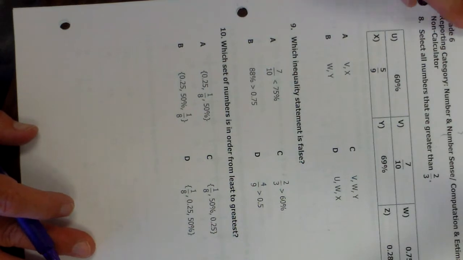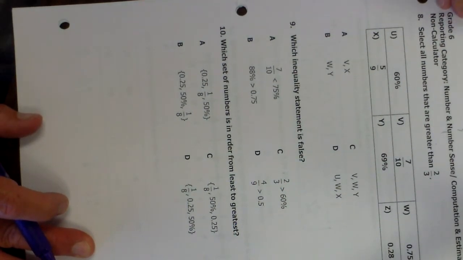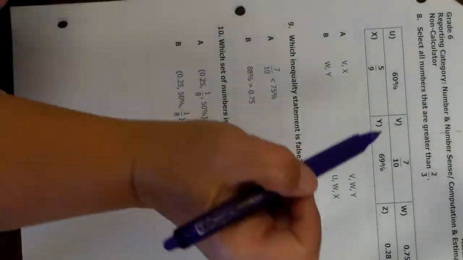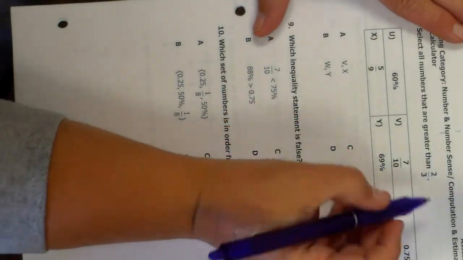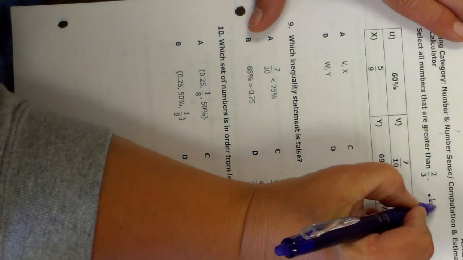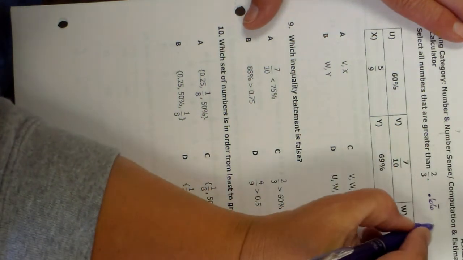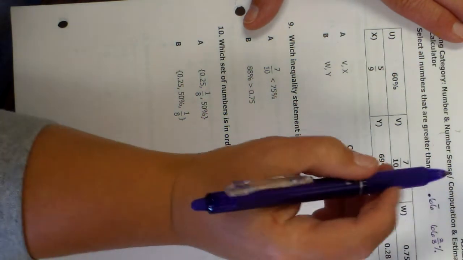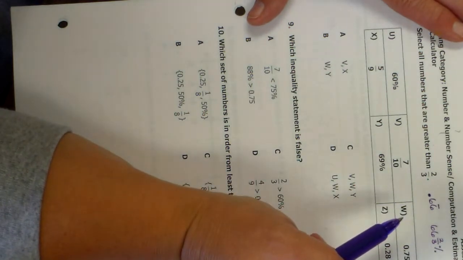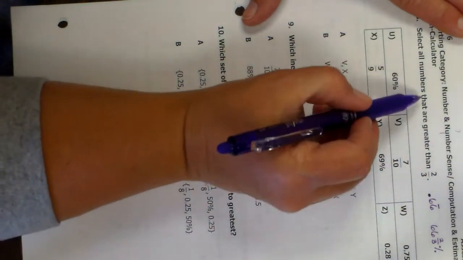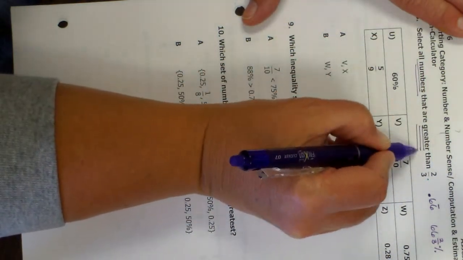Continuing on with assessment 1, number 8. It says select all numbers that are greater than 2/3. Well, the first thing you should do is put 2/3 in every form that you have: decimal format, percent format, and fraction format. Here it is as a fraction, 2/3. As a decimal, it is 0.66 repeating. As a percent, it is 66 2/3%. So if you have those equivalencies where you can look at them, it will be much easier to determine which of these numbers are greater than.